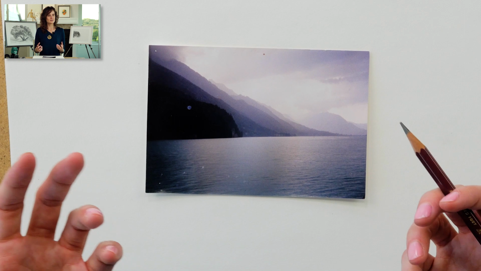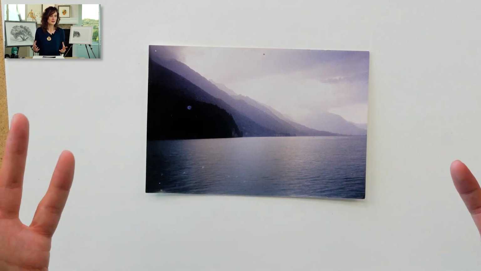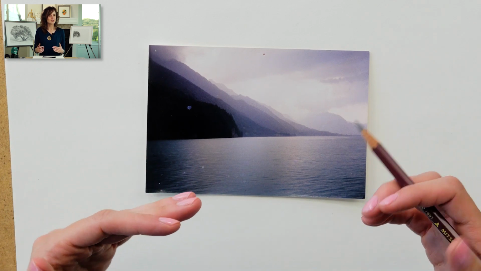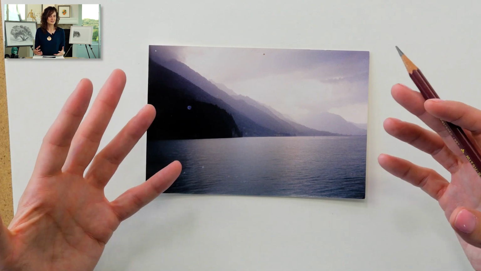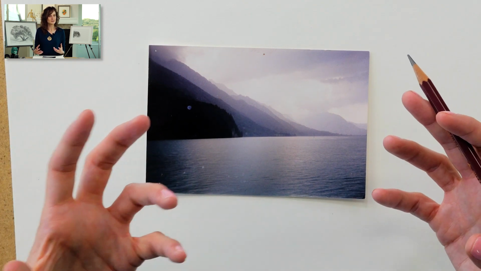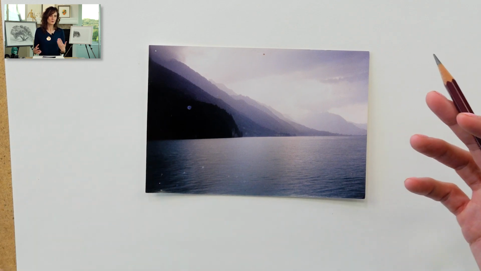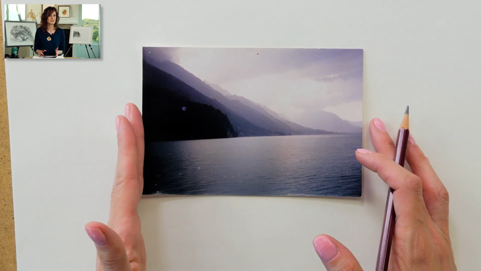air. There's also pollution and dust and other contaminants that are in our air that wind up making it so that as we're looking at something that's moving back in space away from us, we can actually see less and less of it, and it changes the way that the color or the value is perceived because of that depth away from our eyes. So that's what atmospheric perspective is.